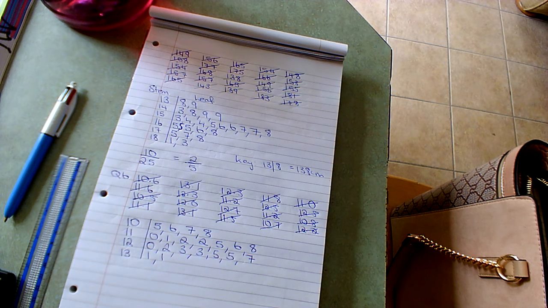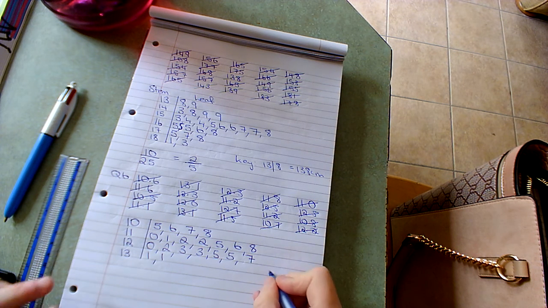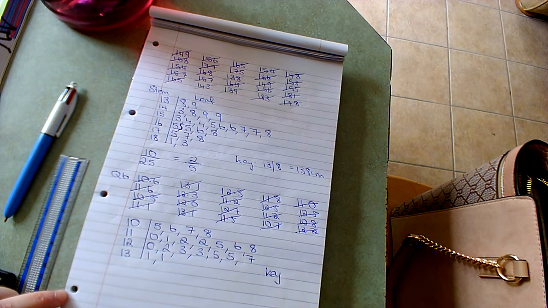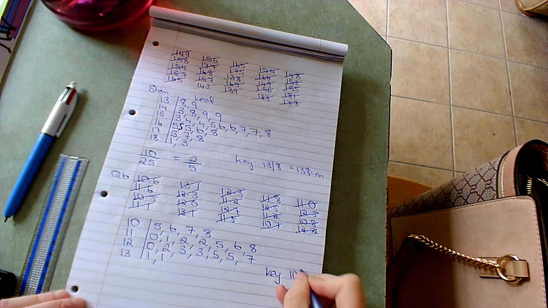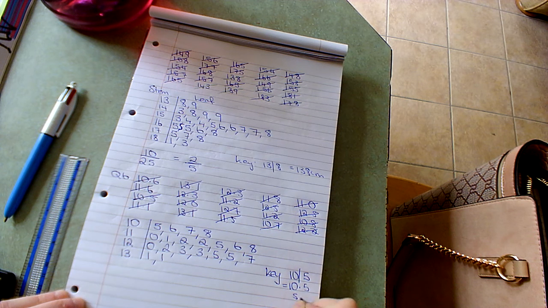Okay, so the last final part that I need to do is make sure I fill in a key, so I can choose any number whatsoever. So I'm going to just choose this here, 10 line 5 is equal to 10.5 seconds. So don't forget our key. It's really, really important to fill it in so that we can understand how to read this stem and leaf plot.